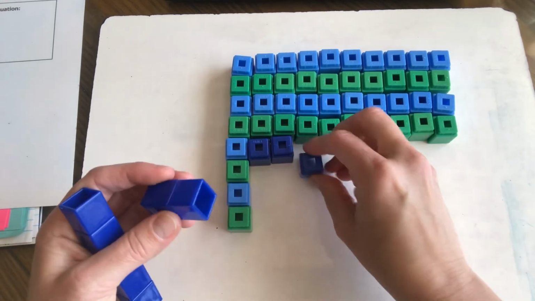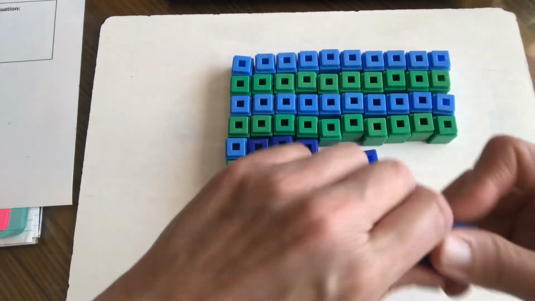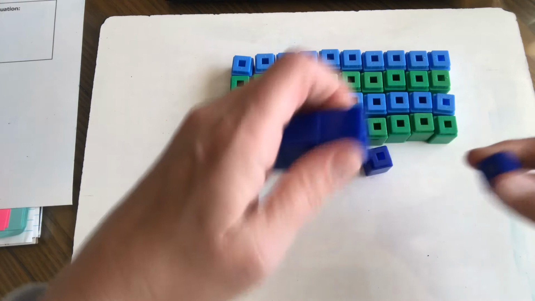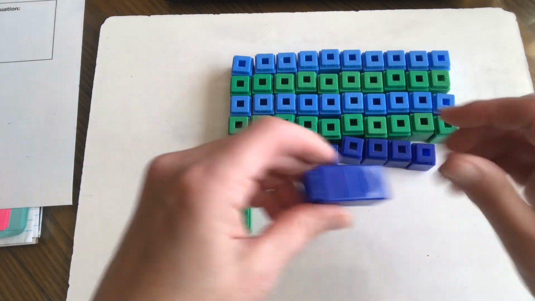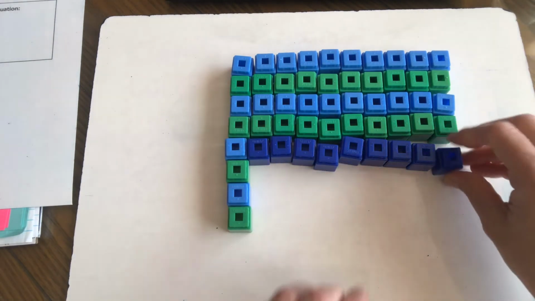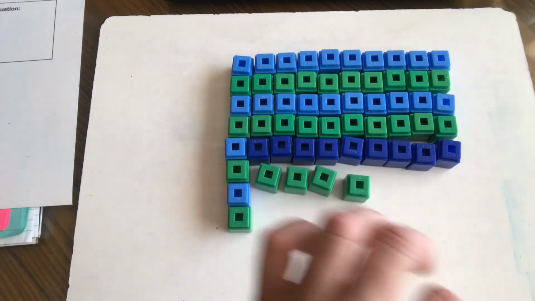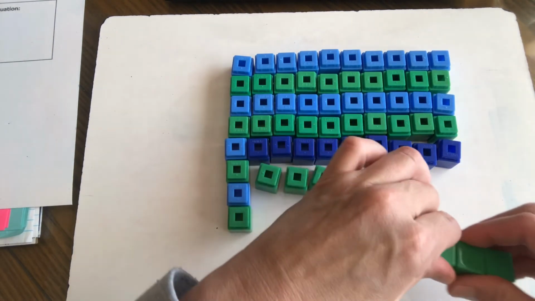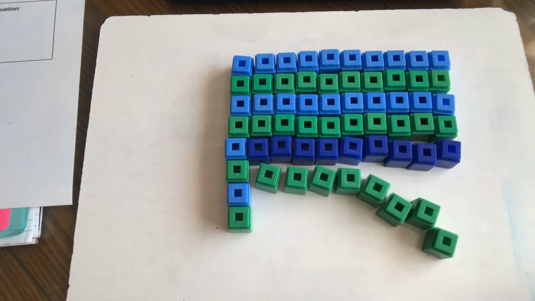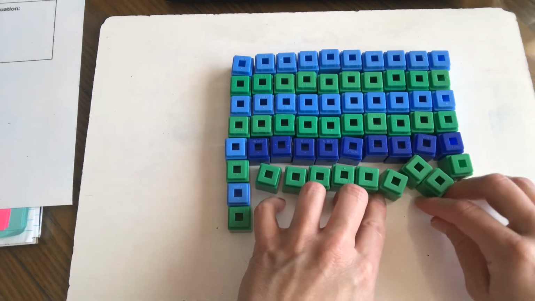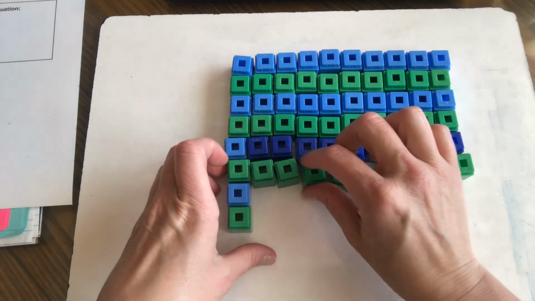Looks almost purple next to it, but it is really just a dark blue. So we've got 10 in this row. Ten in this row.